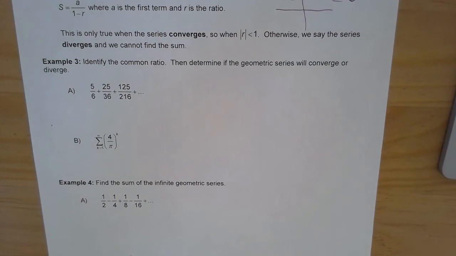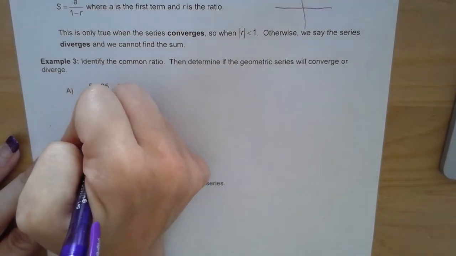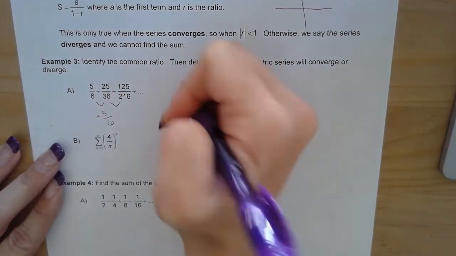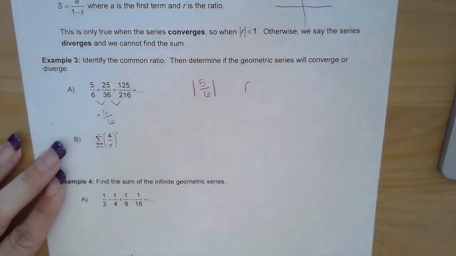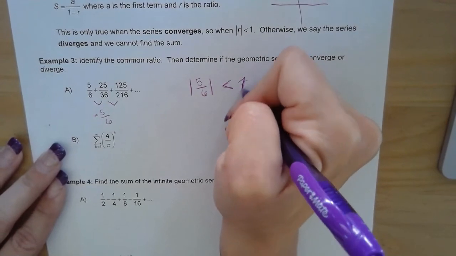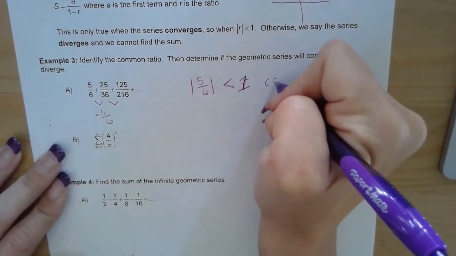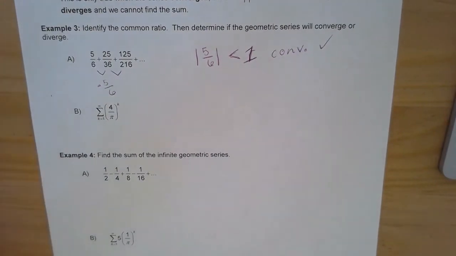So the first thing we have to do is find out if the series converges or diverges, because once it diverges, we're done. We can't find it. But if it converges, then we can find the summation. Okay, so what is happening each time here? Well, if you look, the numerator is multiplying by 5 and the denominator is multiplying by 6. So you tell me, the absolute value of 5/6, is that going to be less than or greater than 1? Well, it's less than 1. Very good. So this converges, which means we can definitely find the summation. But this is just to determine if it's converging or diverging.